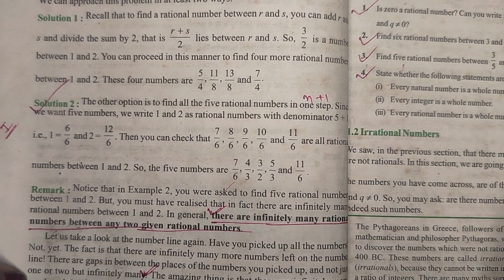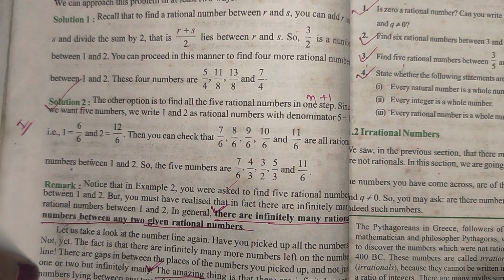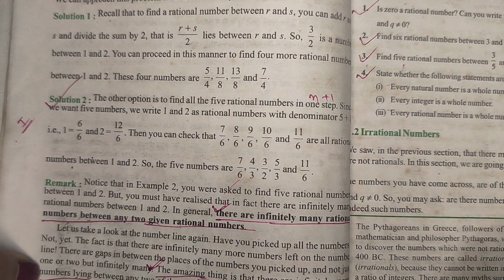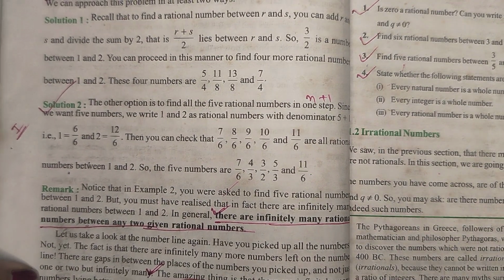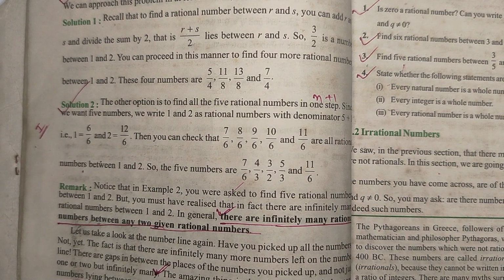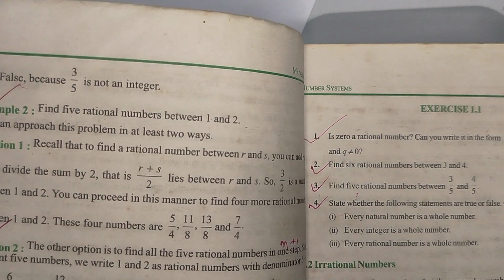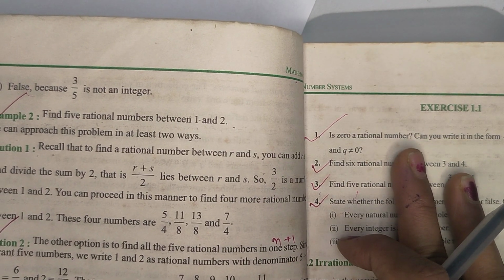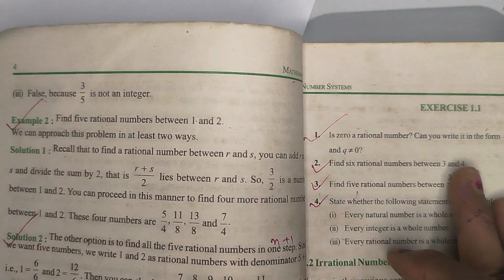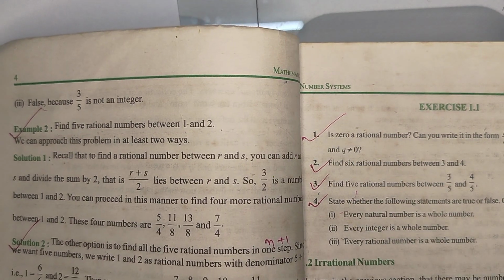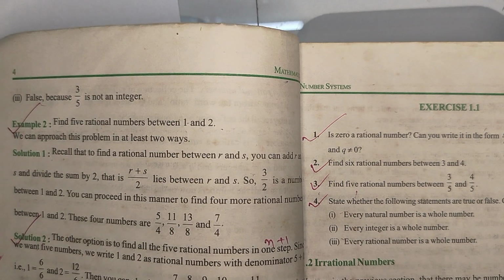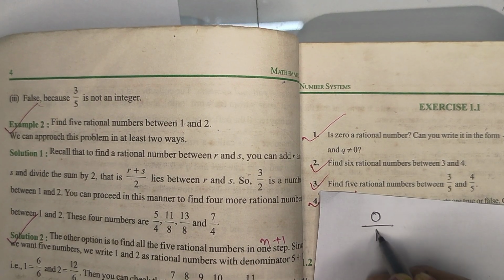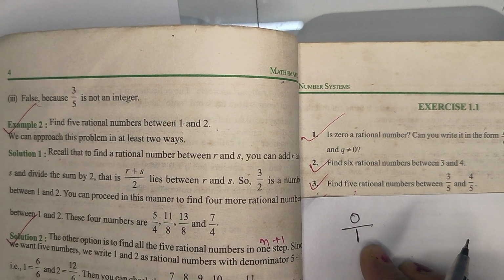If the question is given two numbers and asks how many possibilities there are to find the rational number, it is infinite. 0 is also a rational number, okay, because we can write 0 by 1.